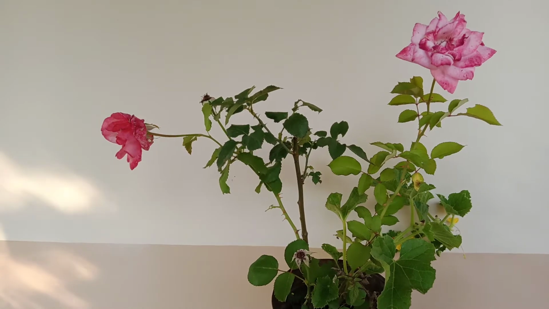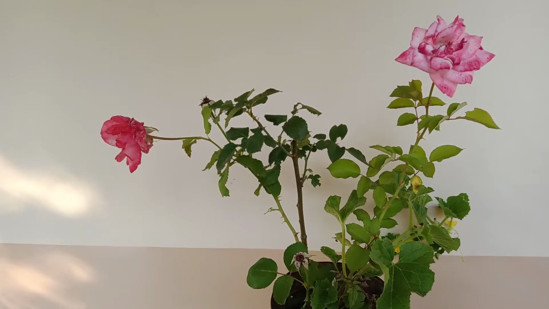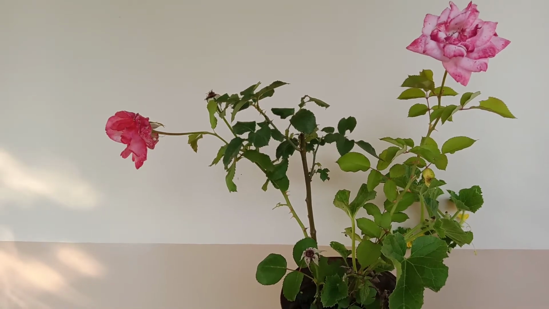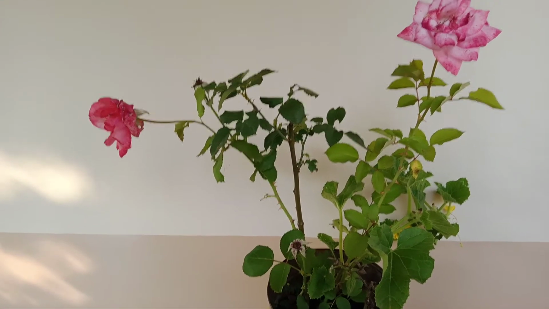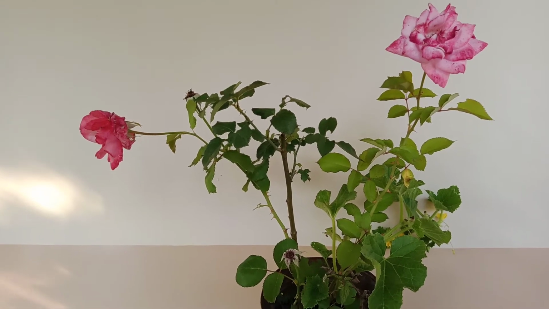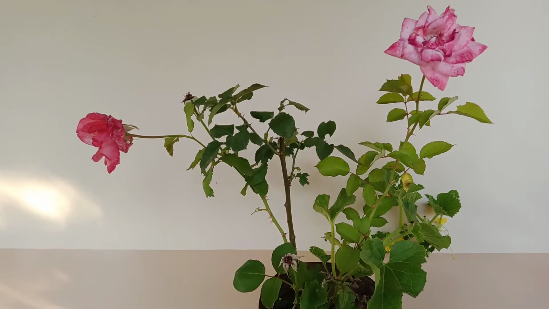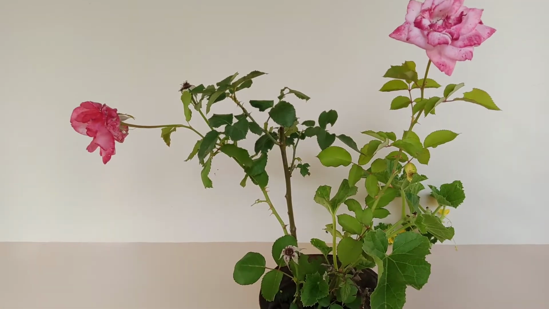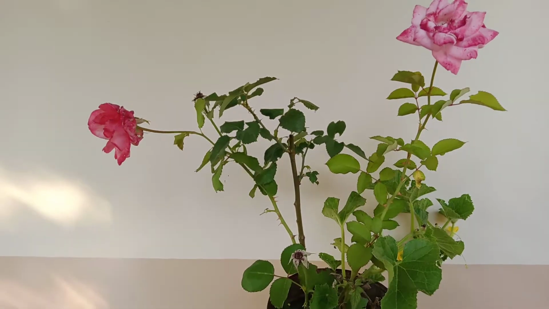In vegetative propagation, there is no need of any mechanism of pollination. It helps to increase the number of plants at a rapid rate. I have discussed earlier that I had only one cutting, and now I have two well-developed plants.